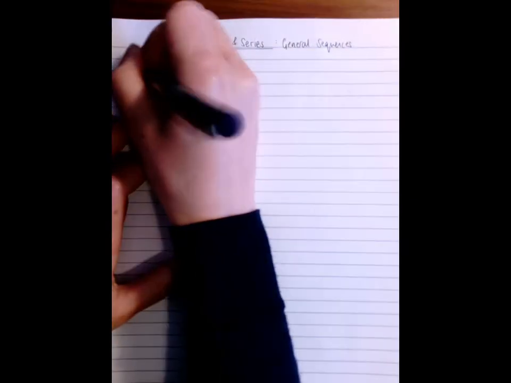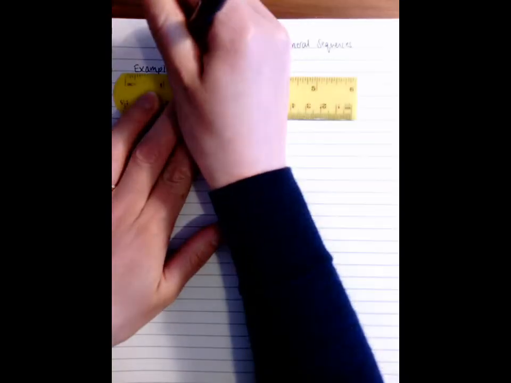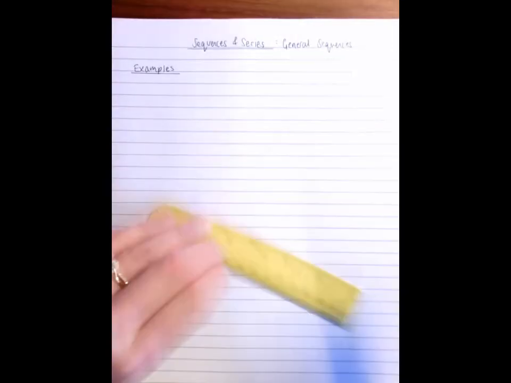The first part of this chapter is just getting you used to a bit of sequence notation and a few general sequences which have different types. So first of all, we're going to go straight into a couple of examples which will show you a few different types of sequences, okay? So you might want to write this down with me. We're going to do about 4 examples.